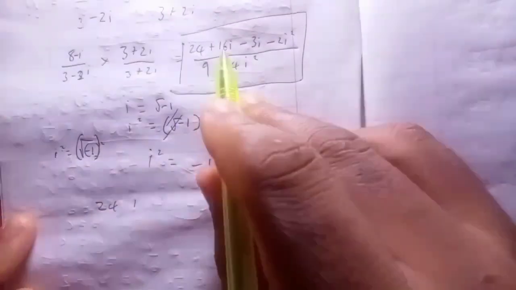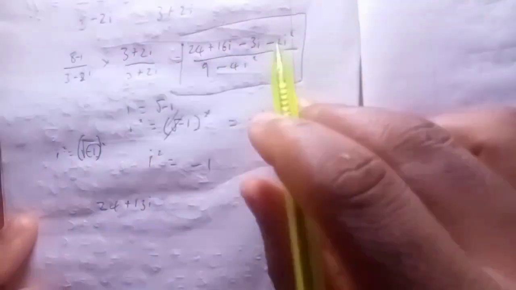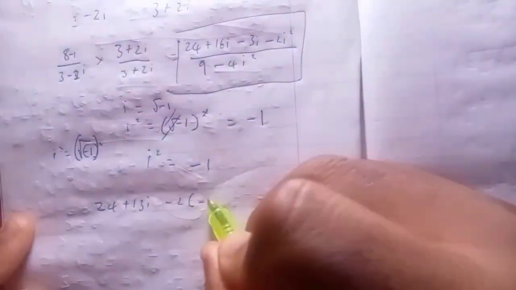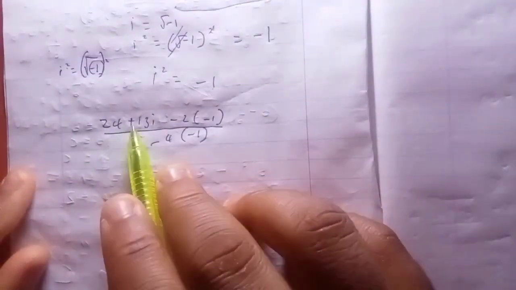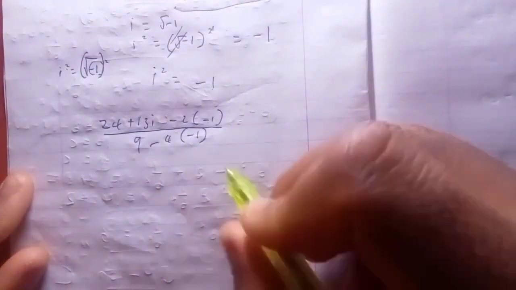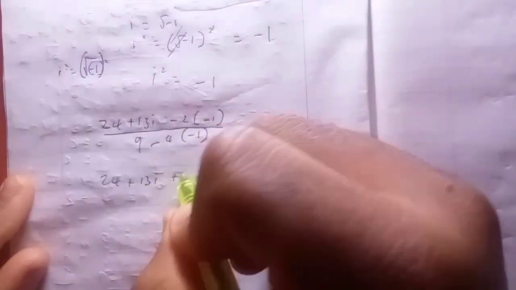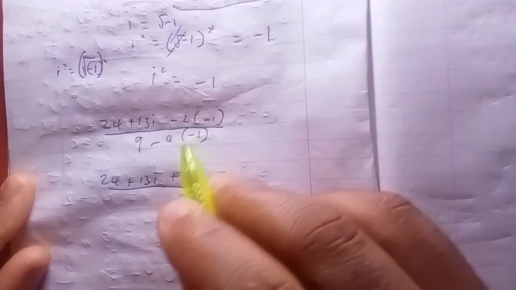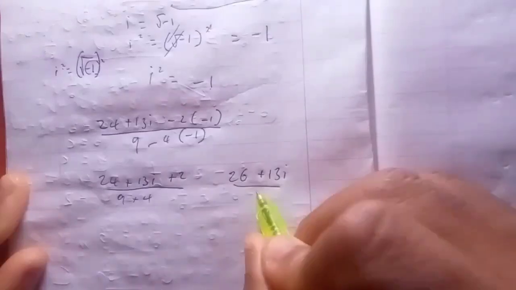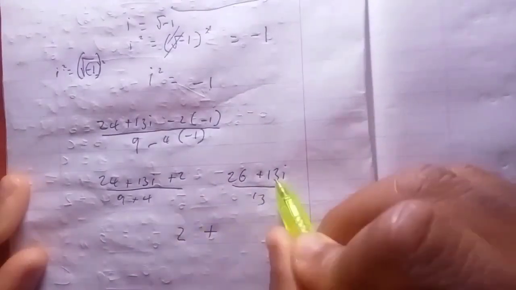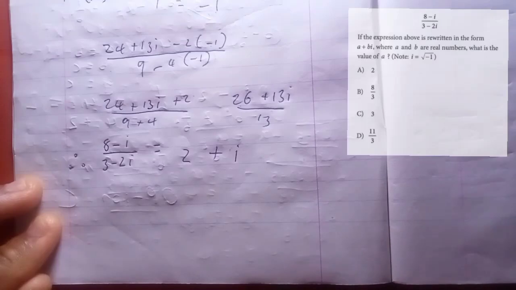That will be 24 plus 16i minus 3i, that is plus 13i, minus 2 times i squared, that's minus 1, all divided by 9 minus 4 times i squared, which is minus 1, so that will be plus 4. 24 plus 13i minus 2 times minus 1, that will be plus 2. 24 plus 2, that's 26, plus 13i, divided by 9 plus 4, that's 13. 26 divided by 13, that's 2, plus 13i divided by 13, that's i. That means 8 minus i, all divided by 3 minus 2i, is simply 2 plus i.